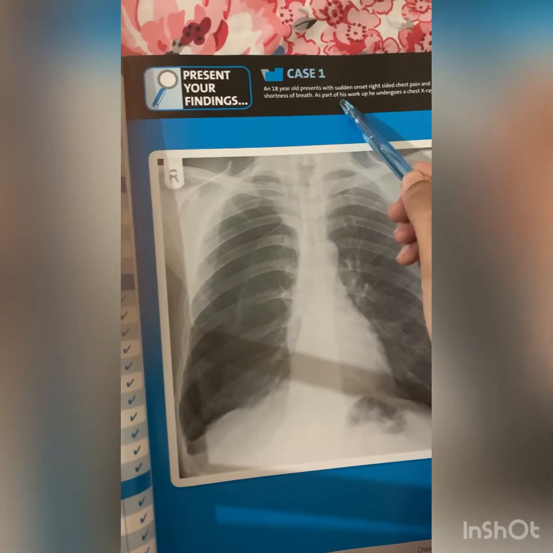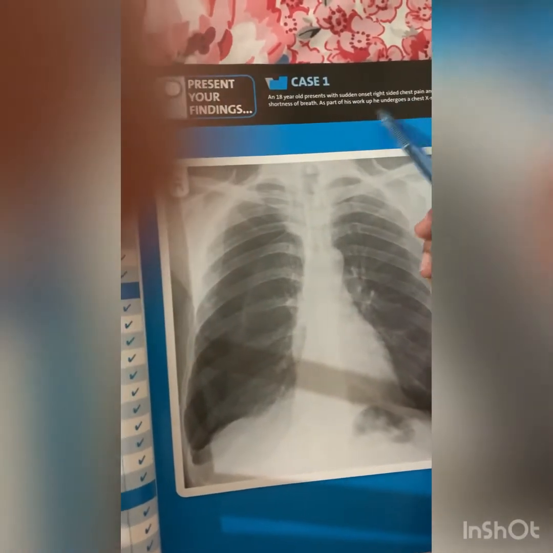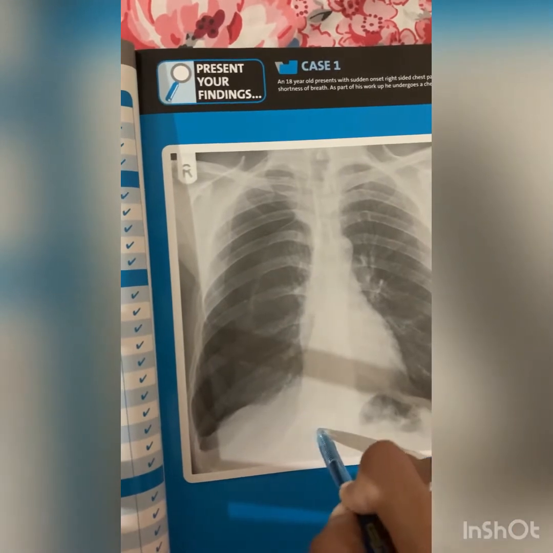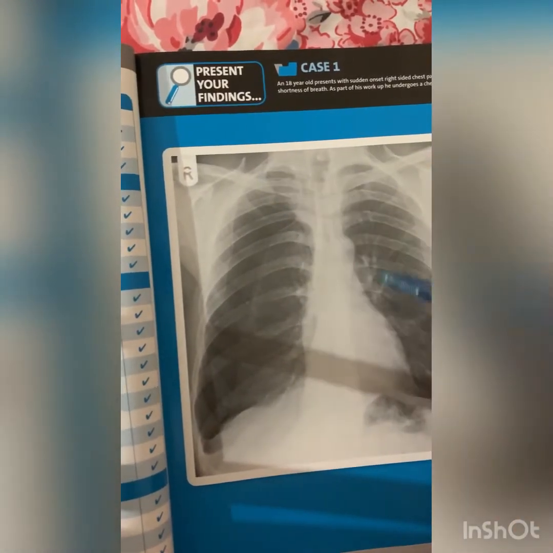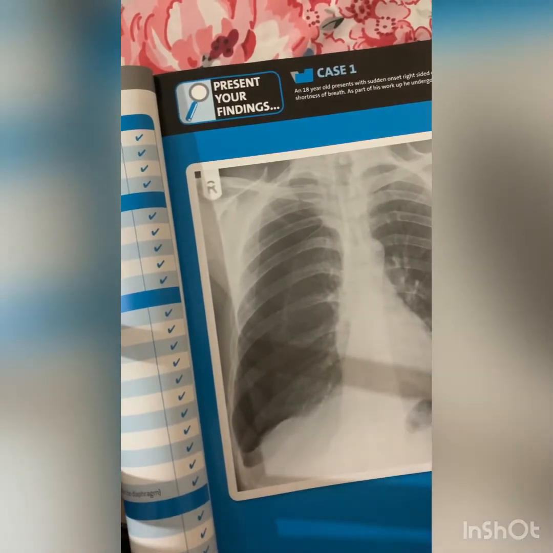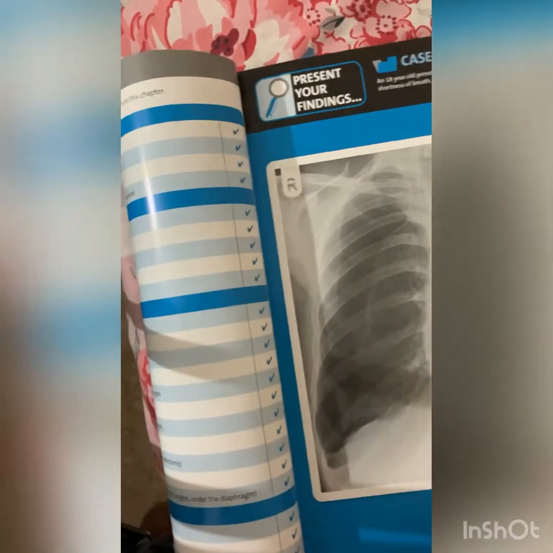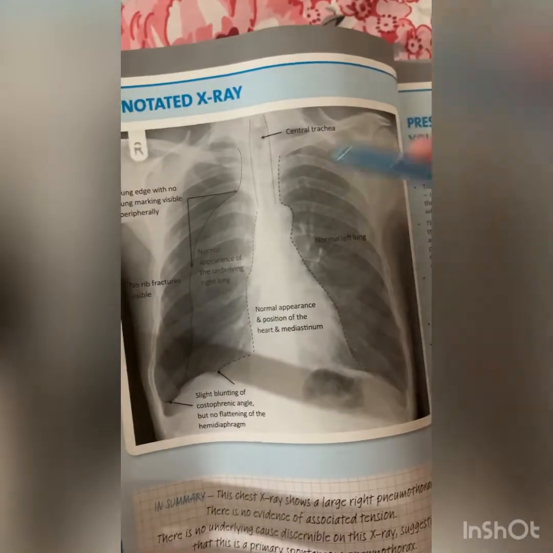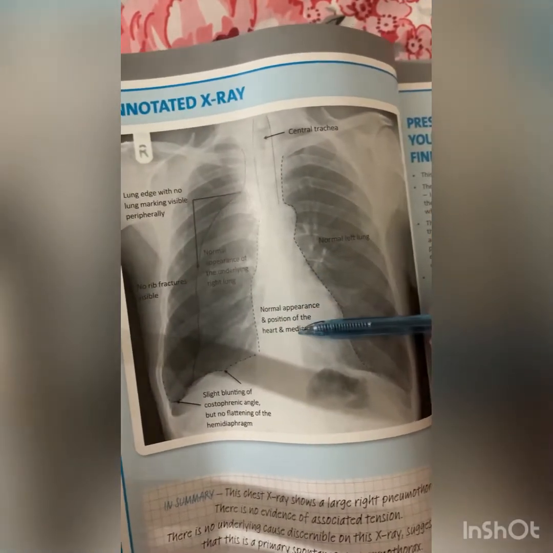A scenario is given. You have to read the scenario, and the relevant investigation is given along with the scenario. For example, the relevant investigation in this scenario is the chest X-ray, and the chest X-ray is given along with the scenario. Then an interpretation of that chest X-ray is given.